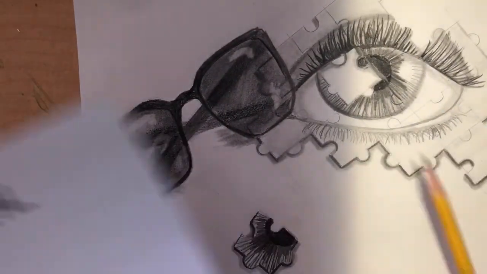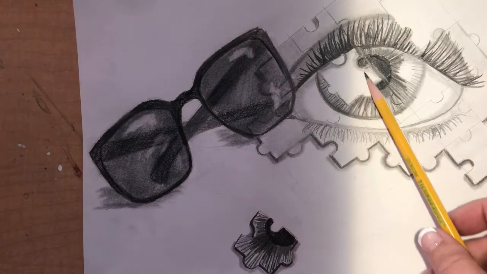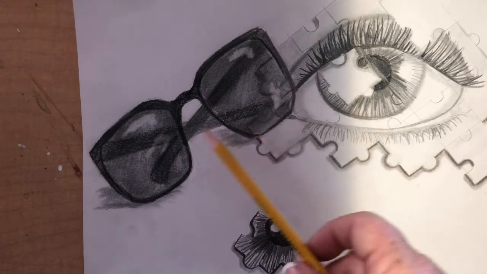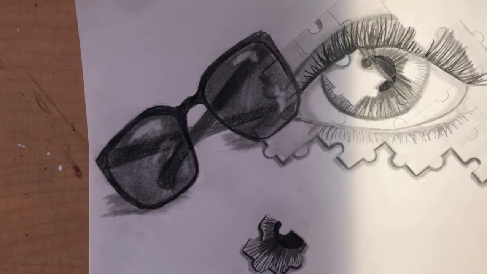Okay, so trompe l'oeil puzzles. You're going to take a subject matter. You're going to create it on a puzzle. You're going to remove one of the pieces. You're going to add some other real form in there.